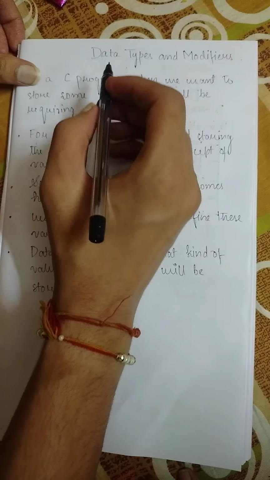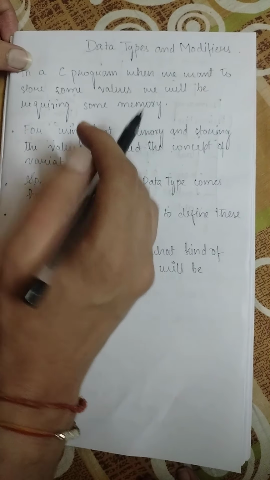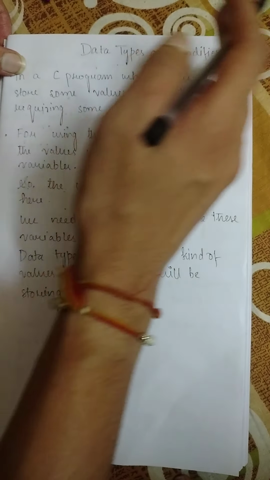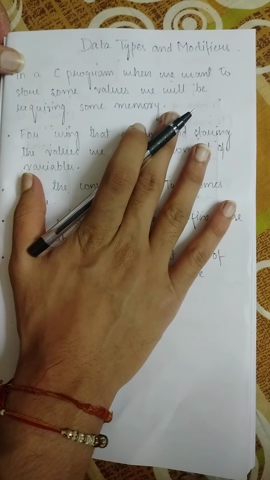In today's lecture, we'll be looking at data types and modifiers. So before beginning with C programming, we need to know the basic concept of data types and modifiers, after which you'll be able to write your programs. So let me start with this.